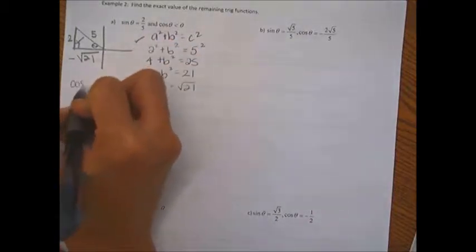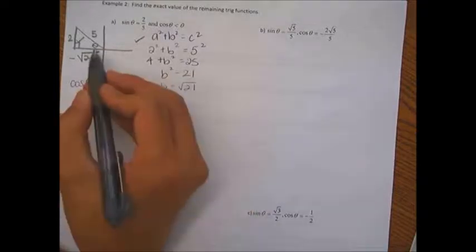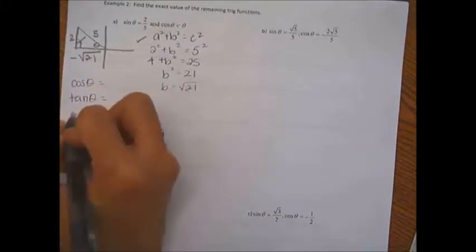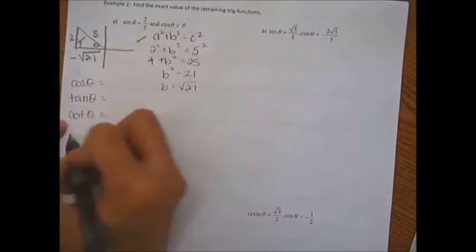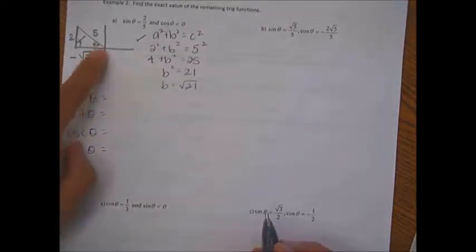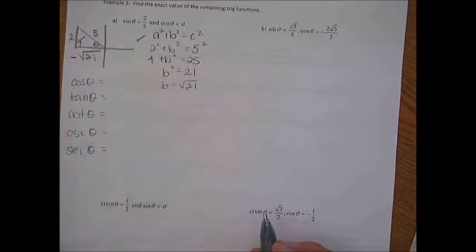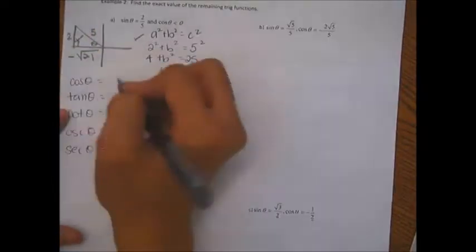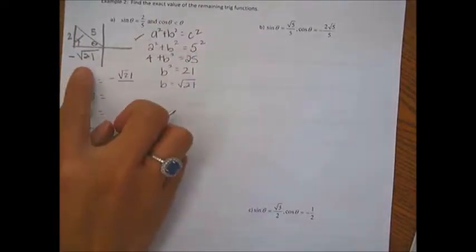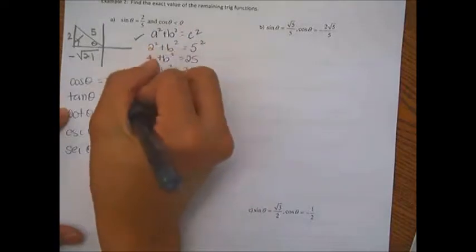So here you go. Cosine of theta. And no, you're not looking for what theta is. You're looking for the ratio of each trig function. So tangent of theta, cotangent of theta, cosecant of theta, and secant of theta. Alright, so here's the same triangle. You're not going to draw anything new. Cosine of theta is going to be adjacent over hypotenuse, so negative. See, notice how because I wrote negative here, I know to put the negative back on my answer.